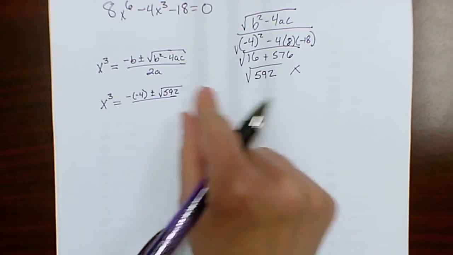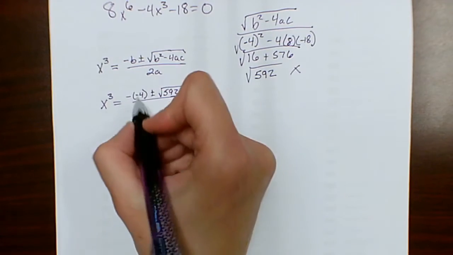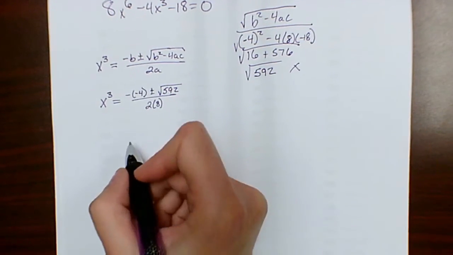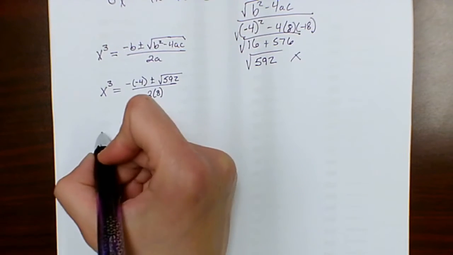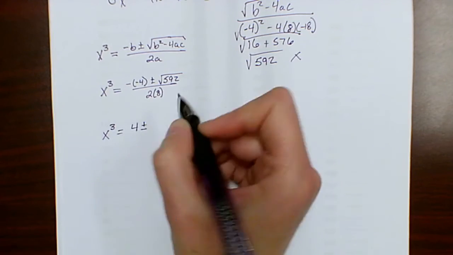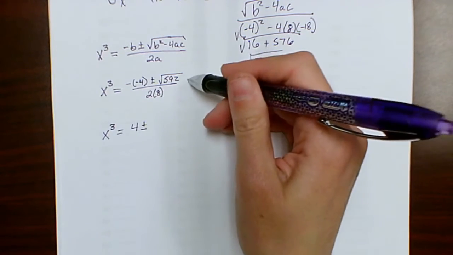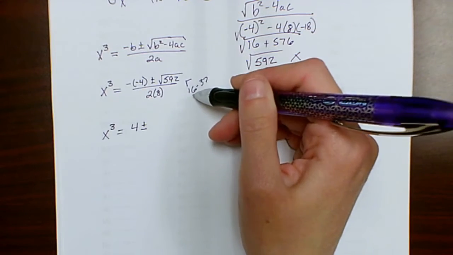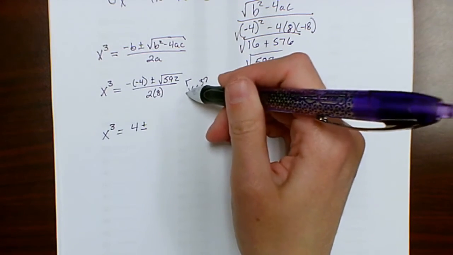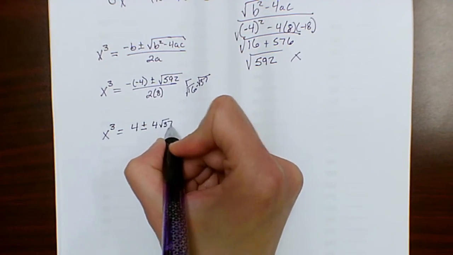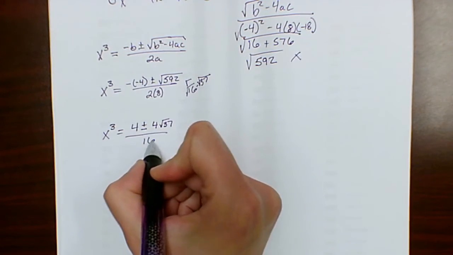Because I already did the work here, I can just put that number there. 2a, that'd be 2 times 8. x cubed equals 4 plus or minus, with this one, I think that's 16 times 37 when you factor that. And then we'll have 4 square root 37 all over 16.